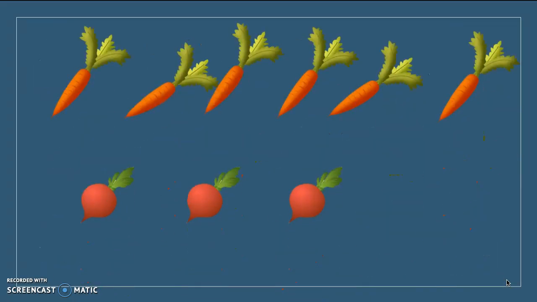What about, these are root vegetables. They're root vegetables because they grow underground. All right, so we have carrots and radishes. Let's see. We want to make sure that we have the same number of root vegetables. Let's count how many carrots we have, because I think there's a lot up there. Go ahead and count for me.